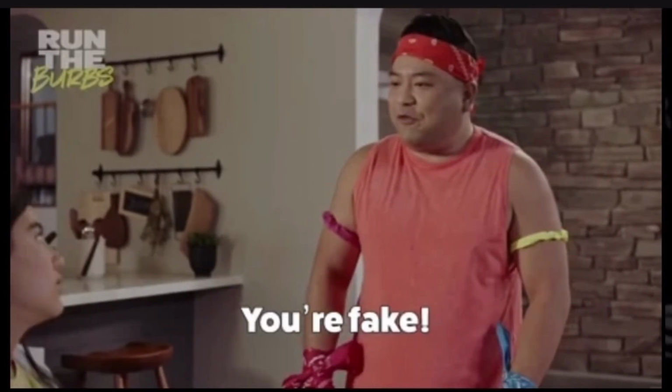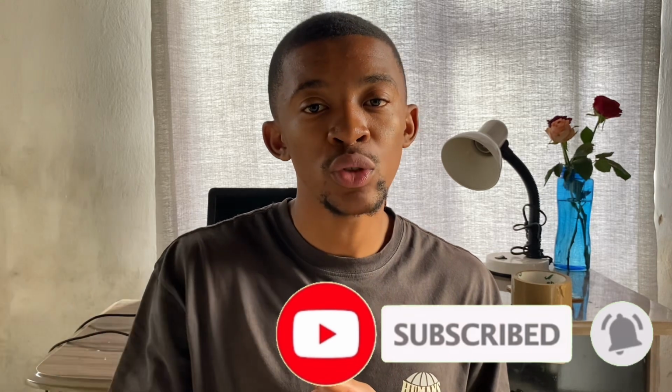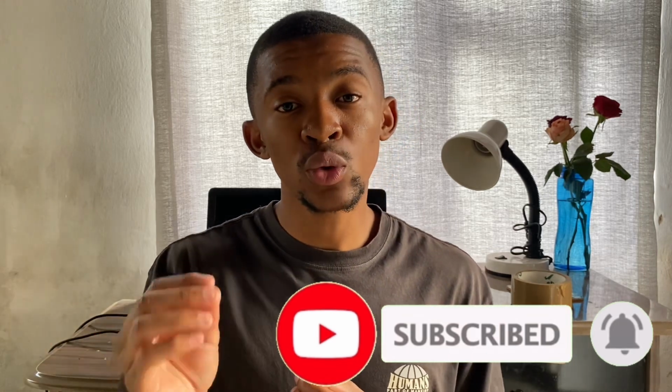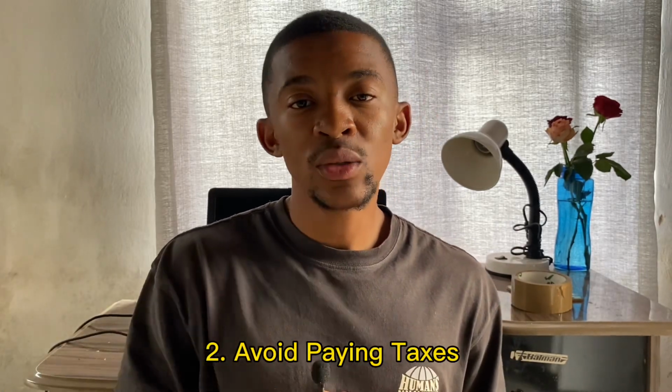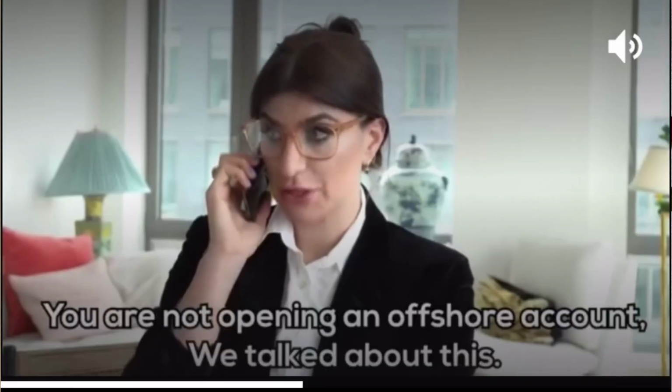This can involve creating fake businesses or shell companies, transferring funds through multiple accounts or jurisdictions, or using complex financial transactions to obscure the source and the nature of the money. The second reason why people do money laundering is to avoid paying taxes. Some individuals and businesses may choose to launder money to evade taxes or to reduce their tax liability. This can be done by operating in cash or using offshore bank accounts, which can make it difficult for tax authorities to track and verify their income and assets.